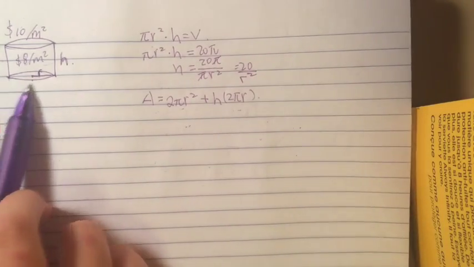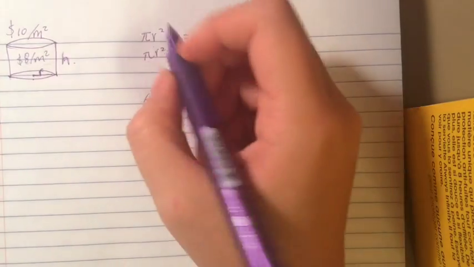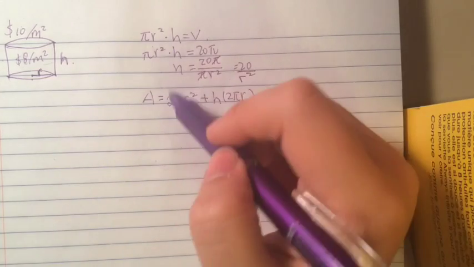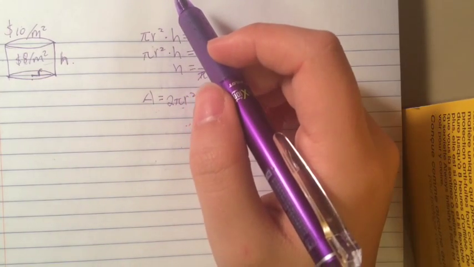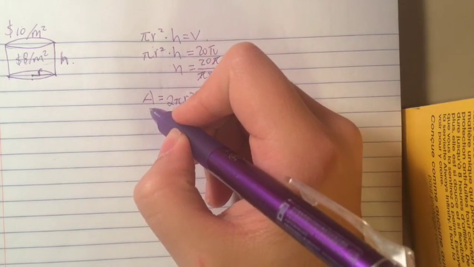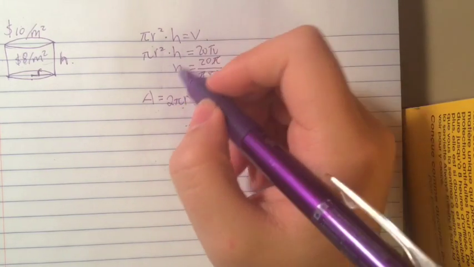This means the side area, and then we need to put the cost into the equation so that we can find the most economic one.